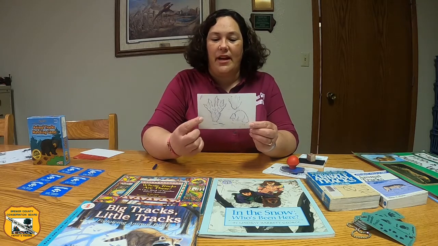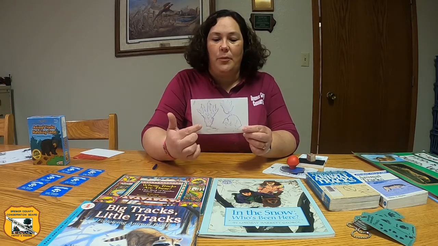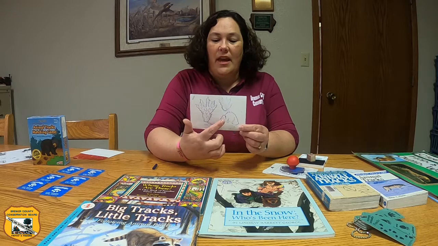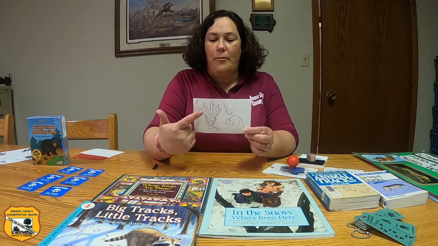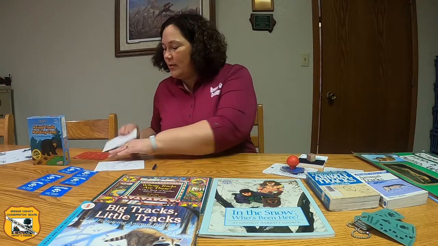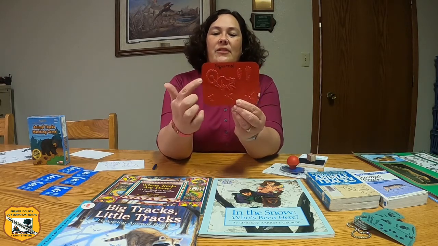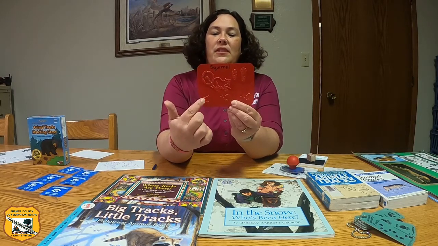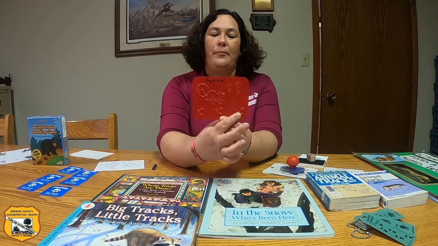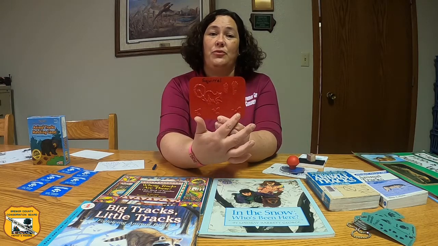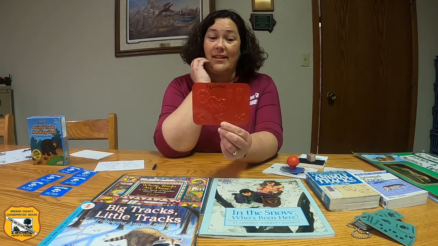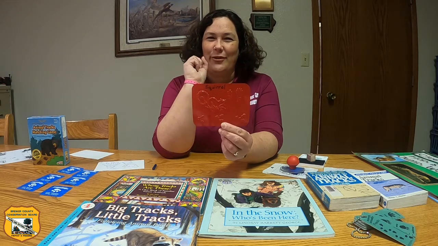Then I also have some rubbing plates, and the rubbing plates are kind of fun. They give you a print of the animal and the front foot and the back foot. Okay, so here's what they look like. This one happens to be a squirrel, and there's a picture of the animal. Here's what his track would look like if he's hopping from a tree to another tree. And we will like to show you some of those tracks. So hopefully you'll see one just right now.